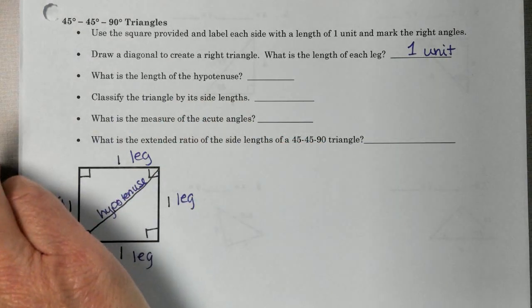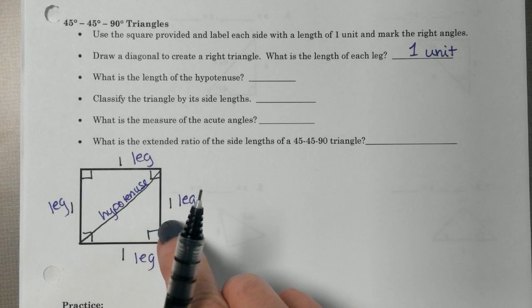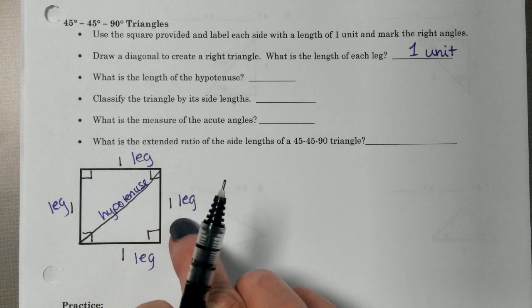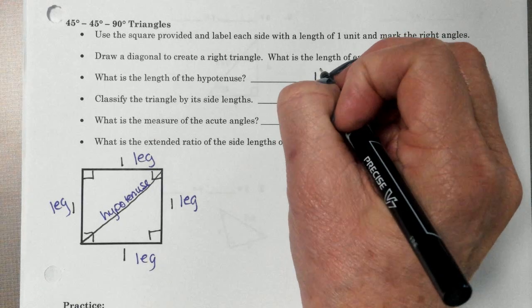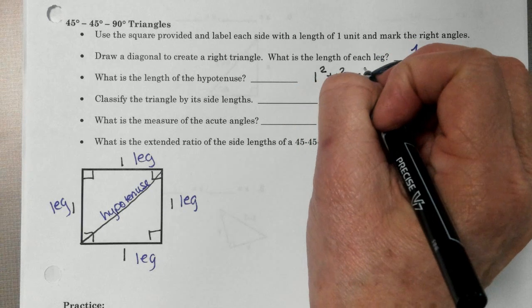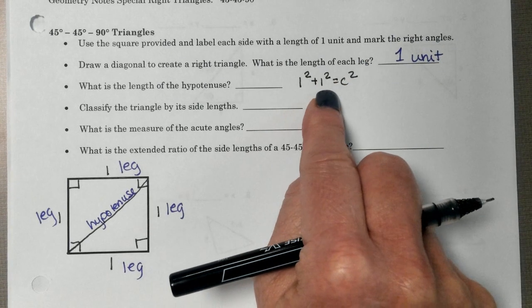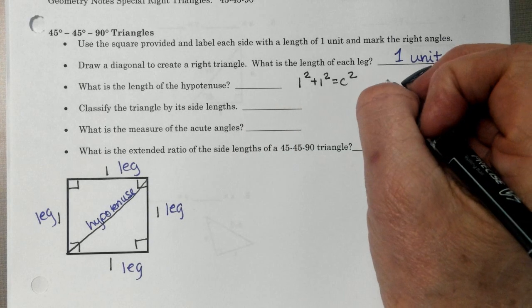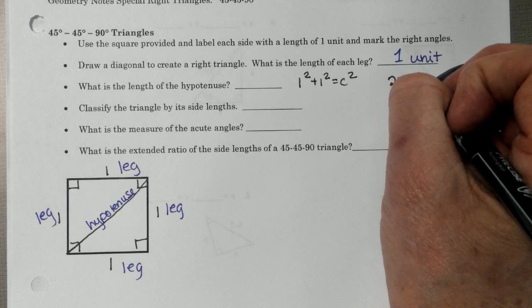What is the length of the hypotenuse? Well, we can find that by doing Pythagorean theorem. So I know that my legs are both 1, so 1 squared plus 1 squared is equal to c squared. 1 squared is 1, so if I add those together, that is 2 is equal to c squared.